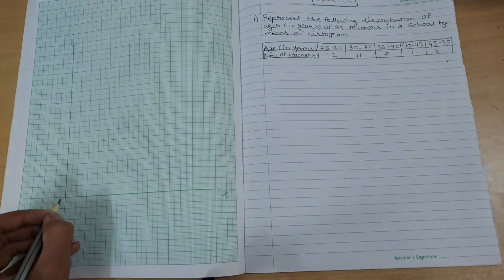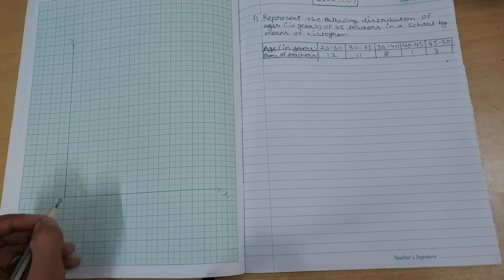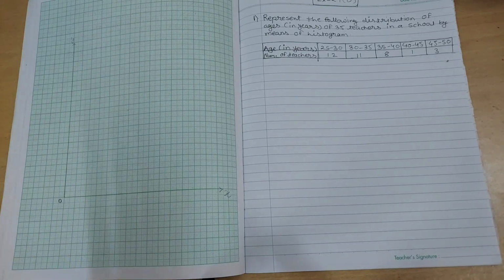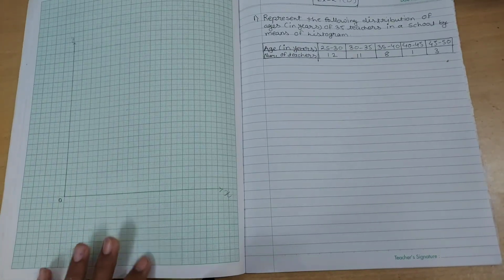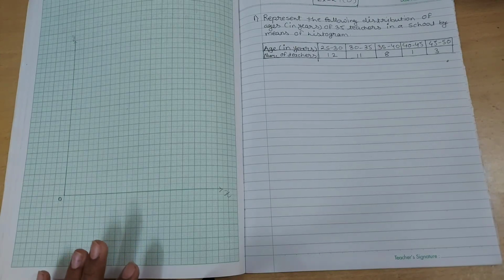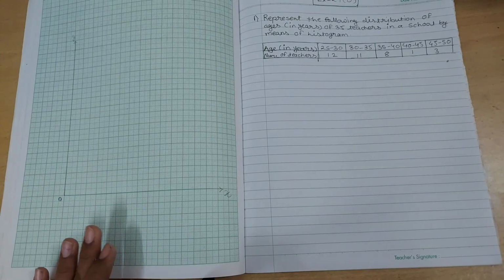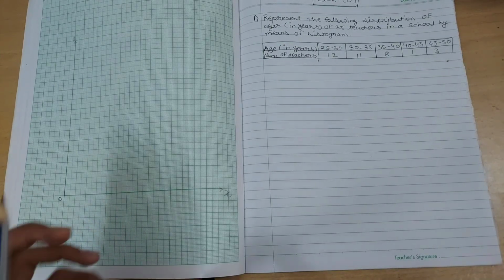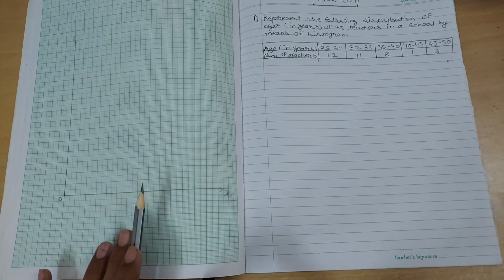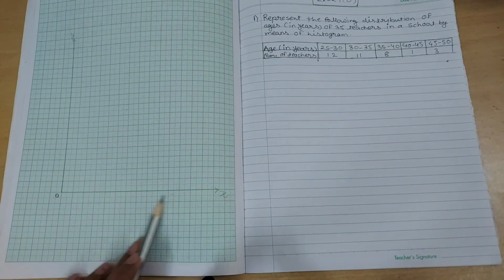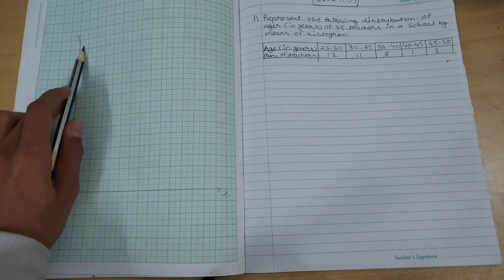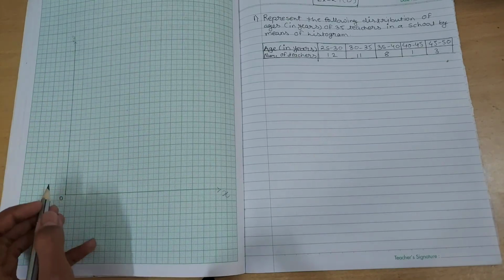And here it will be 0, as we are all aware. The first value is 0. And now you have to mark the scale, and you have to be very careful to choose the scale of each of the axes. In a histogram, it is not necessary that the scale of the x-axis is the same as the scale of the y-axis. It can be different.